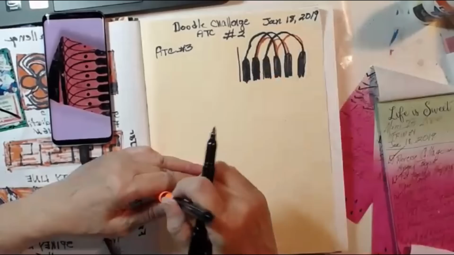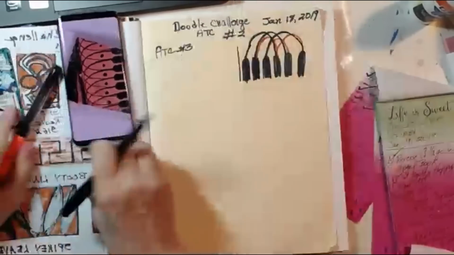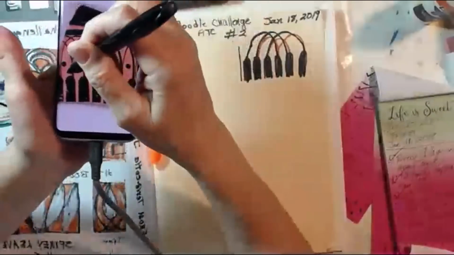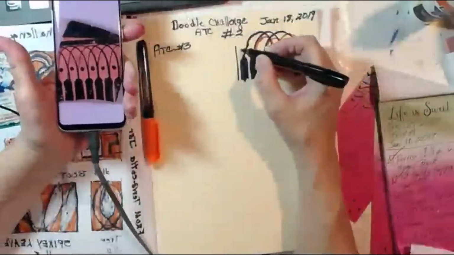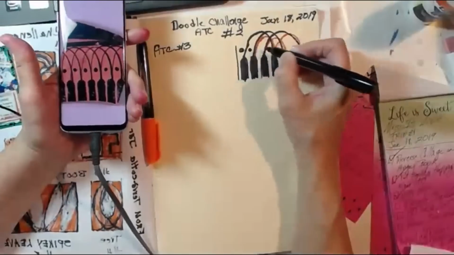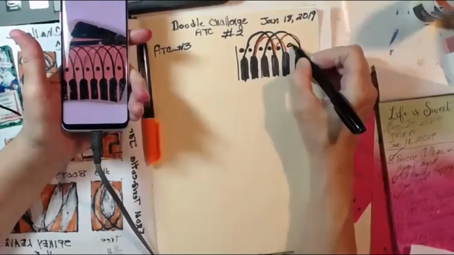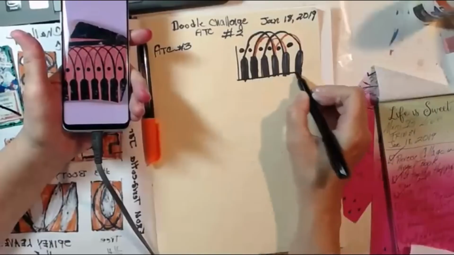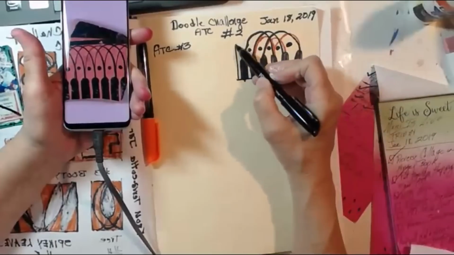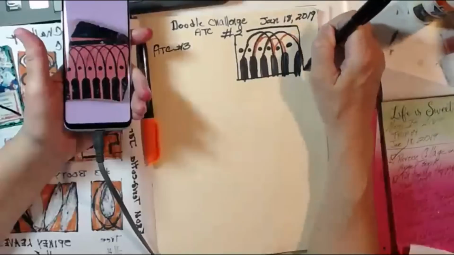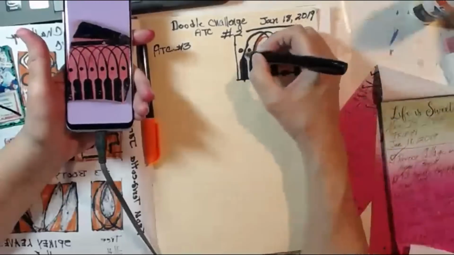These are doodles. Then in between here, let me flip my camera. Come on, flip. In between here, they've got the dots. So let's draw some dots in there. And that's kind of how that doodle goes. That's an interesting doodle. And this one's fairly large. This is probably larger than my ATC.